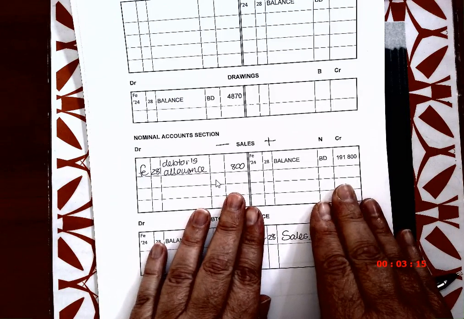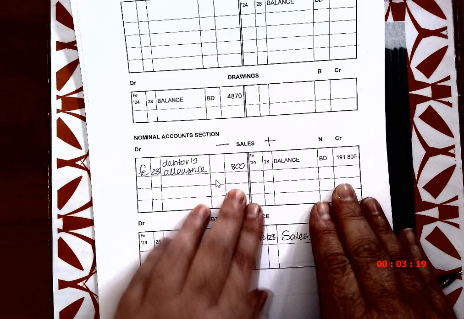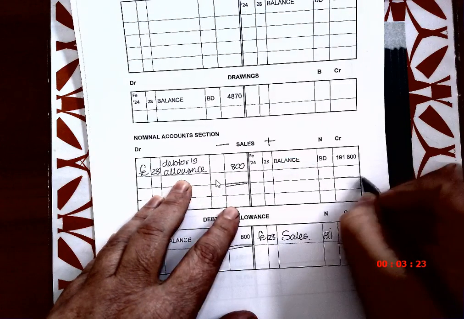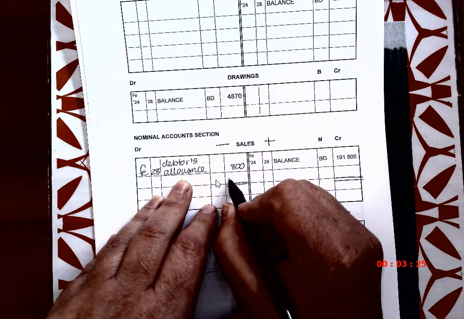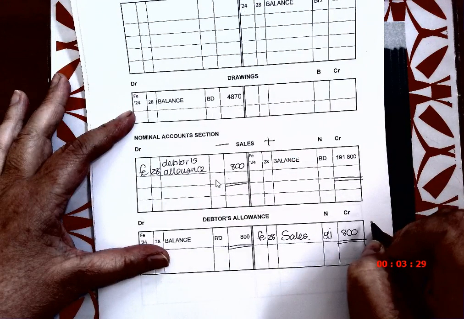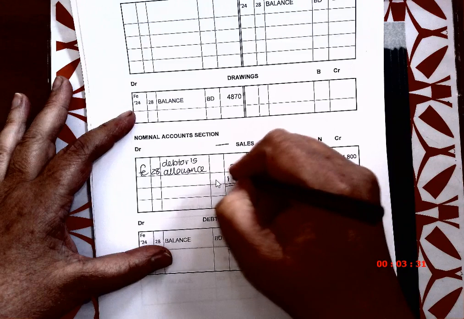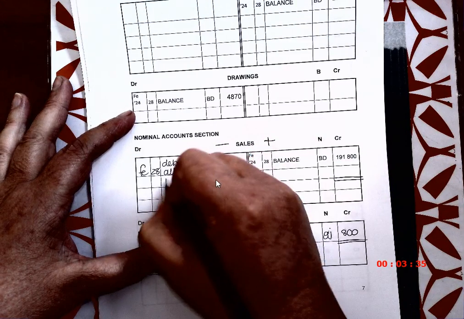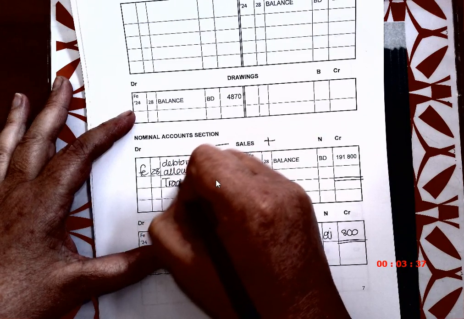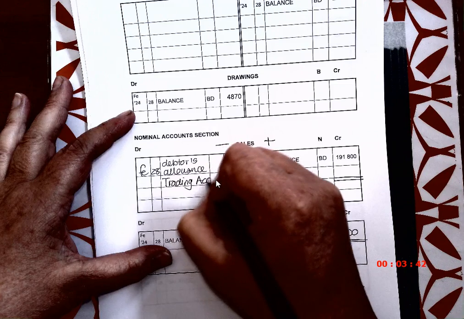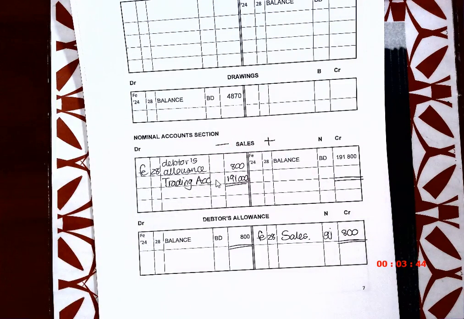So if I look, what side is the smallest? The debit side. And the debit side, basically, I'm going to close it off. And how much is short on this side to make the two sides even? 191. And I'm going to take that to the trading account. Not trading stock, trading account.